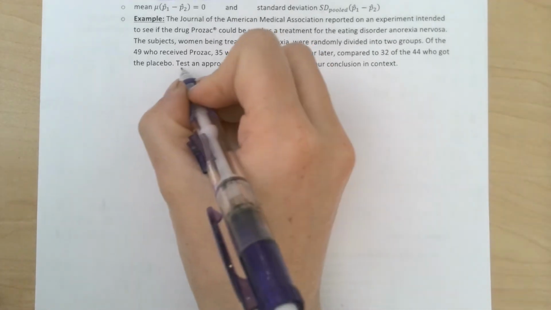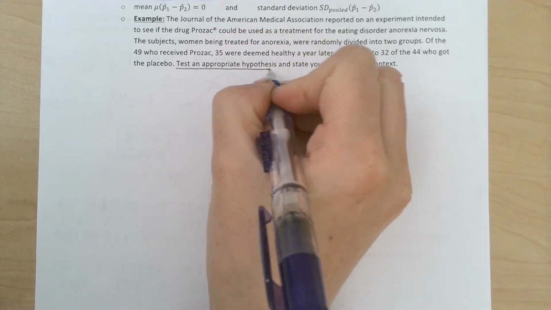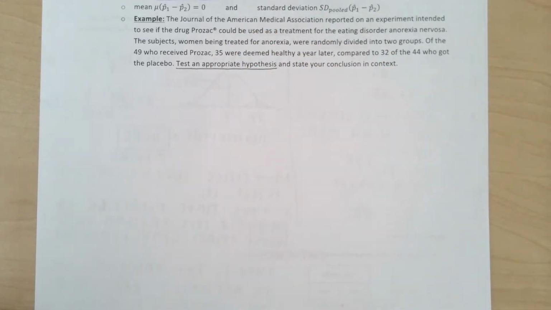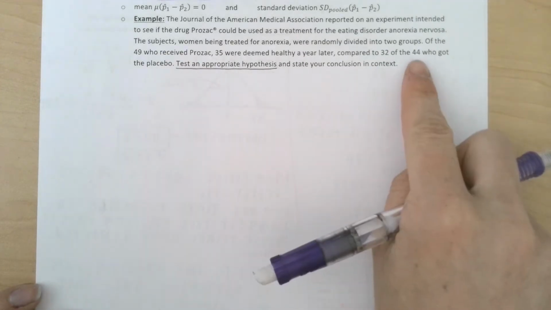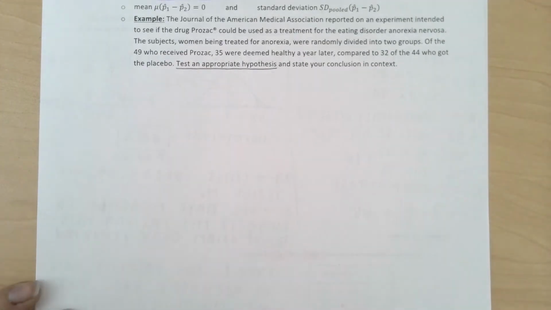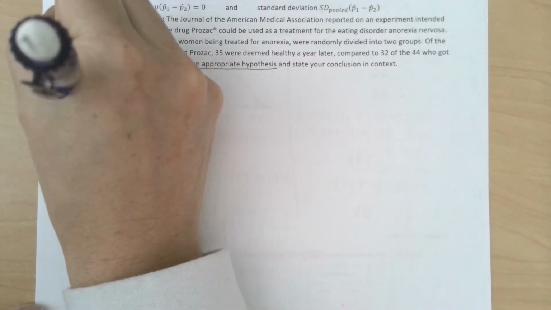That wording there that says test an appropriate hypothesis is telling me that I should be running a hypothesis test. Hopefully you're noticing there are two groups. There are the 49 who received Prozac and then the 44 who got the placebo. So definitely two different groups, two different proportions here. We are still going to be using p-hats.